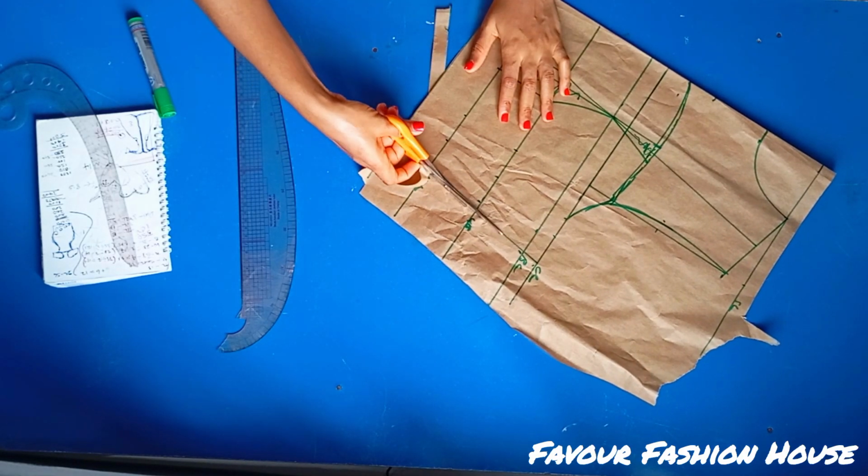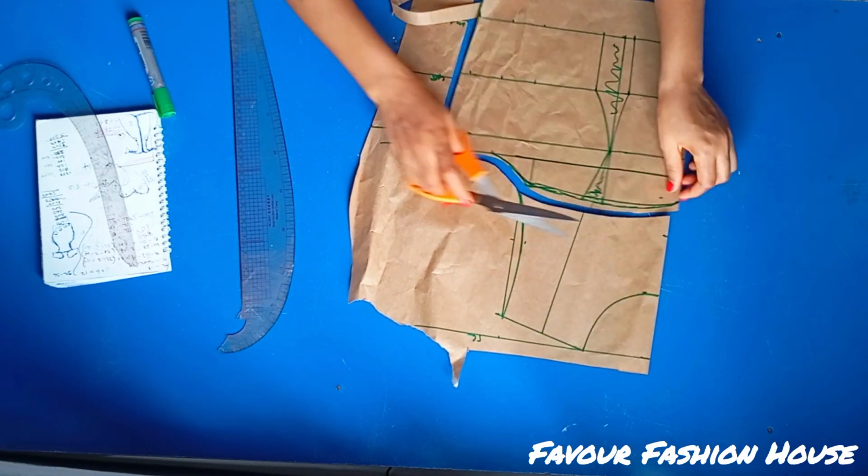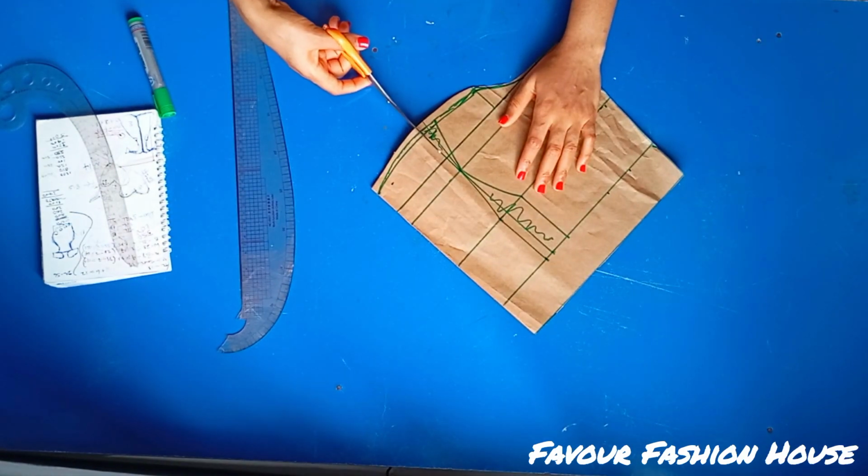So right now I'm going to be cutting out the patterns. Watch closely so you can see the way I'm cutting it, so you won't make any mistake.